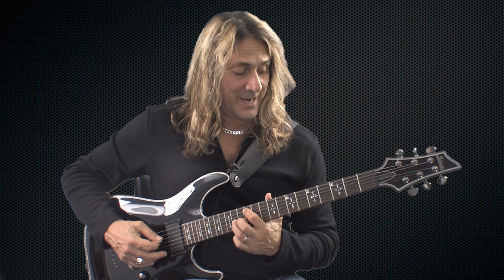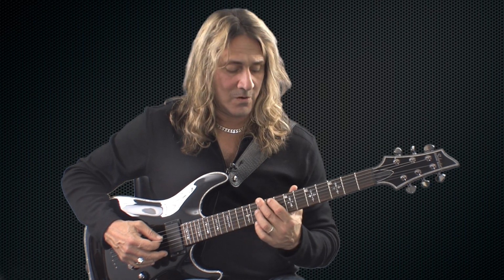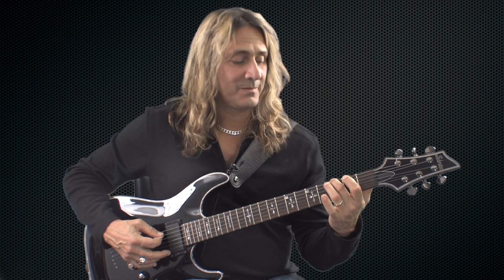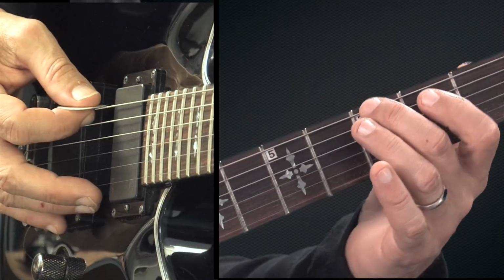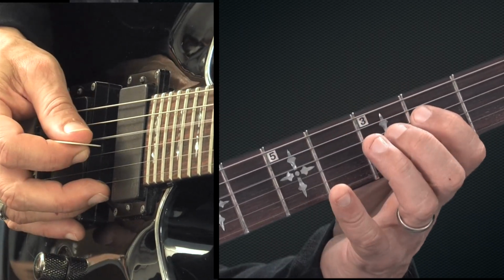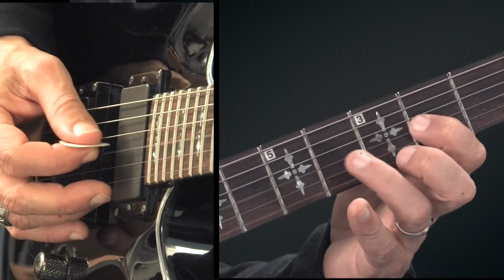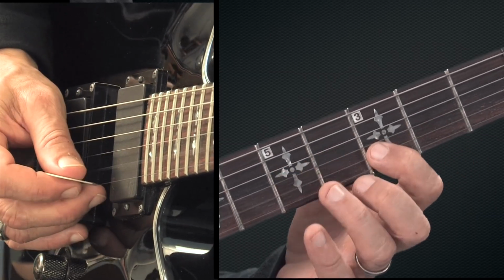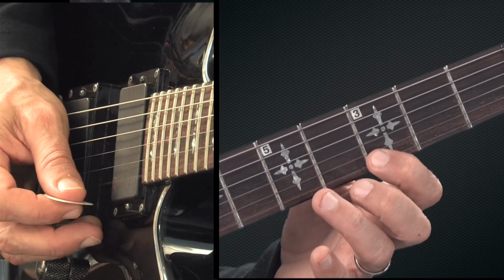All right. Your next scale position is going to go all the way down to the 3rd fret of the 6th string, starting with your 2nd finger. I'll show you how that one sounds right now. Shift up on the 2nd string.